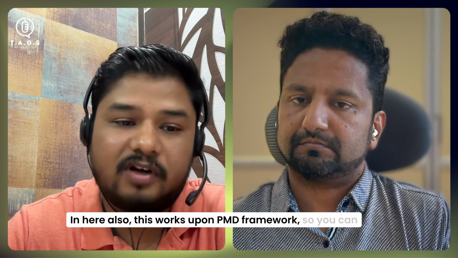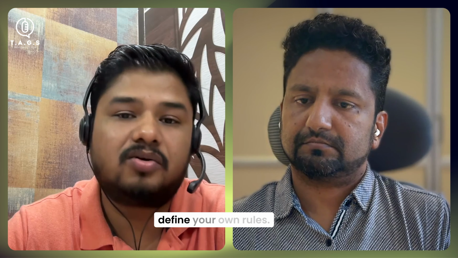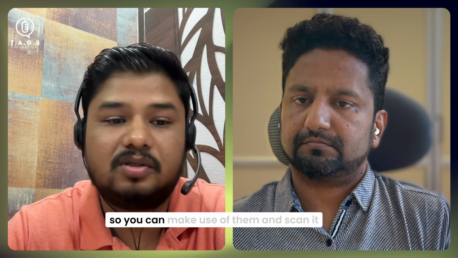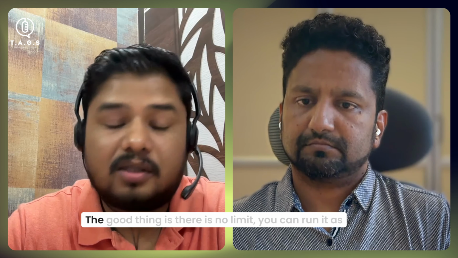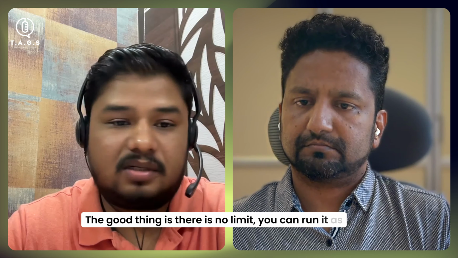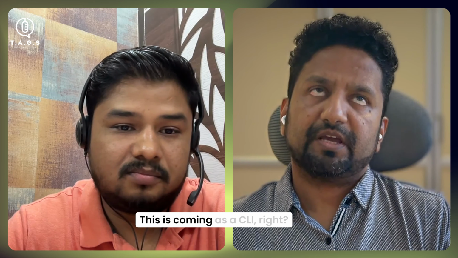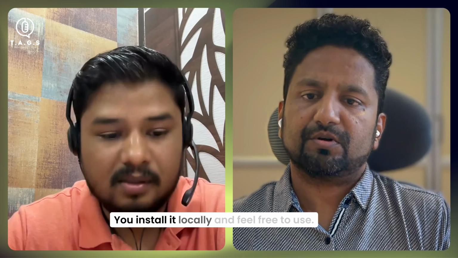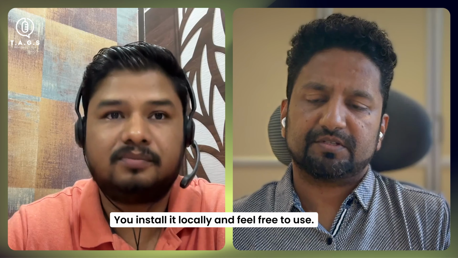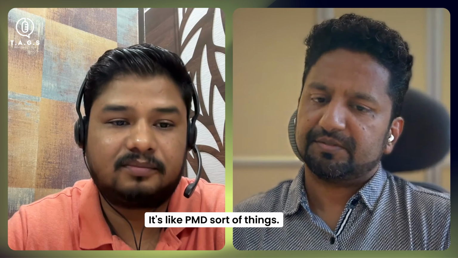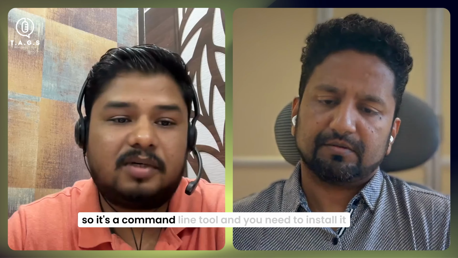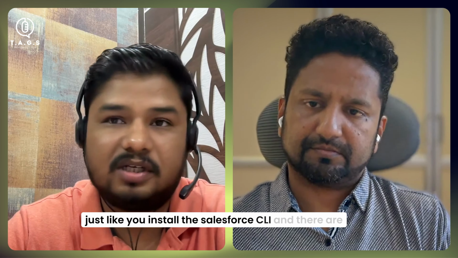Here also, this works upon the PMD framework, so you can define your own rules. And Salesforce also provided their own security rules, so you can make use of them and scan. The good thing is there is no limit. You can run it as many times as you want. This is coming as a CLI, right? You install it locally and feel free to use. It's like PMD sort of thing. Right, so it's a command line tool, and you need to install it just like you install the Salesforce CLI.